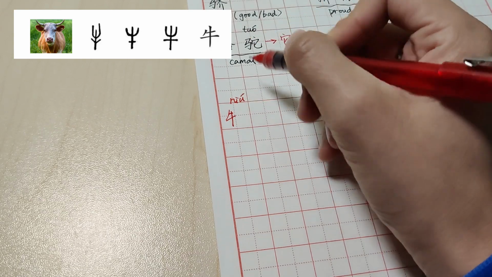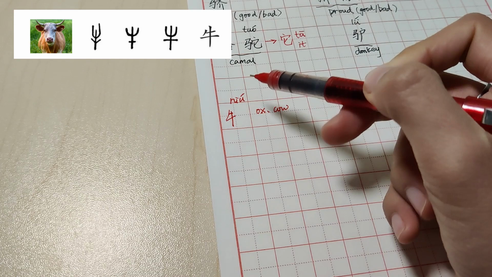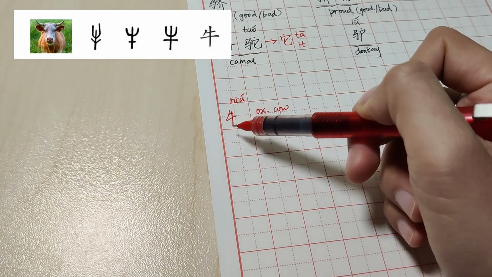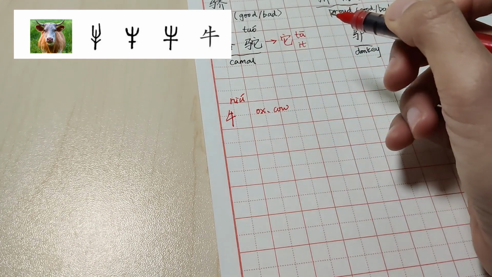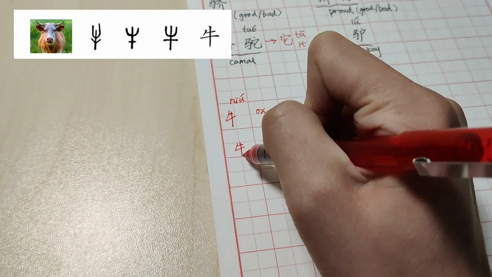牛, which means ox, cow, and normally it's on the left side of the character, and sometimes it would be on the bottom, like this.